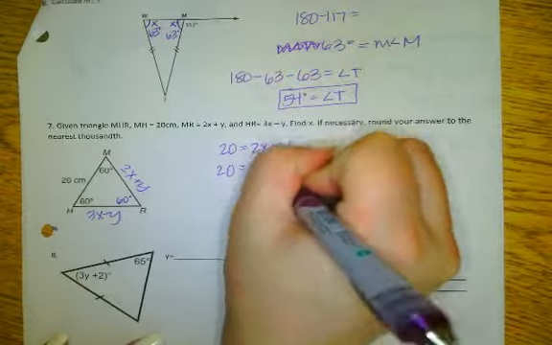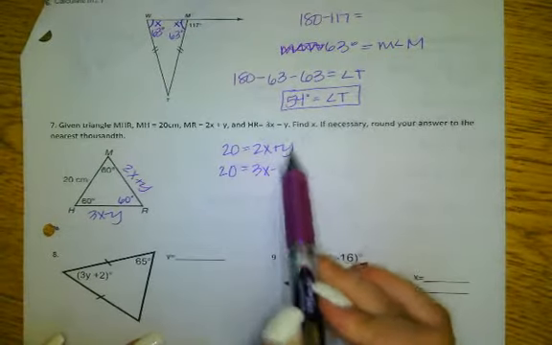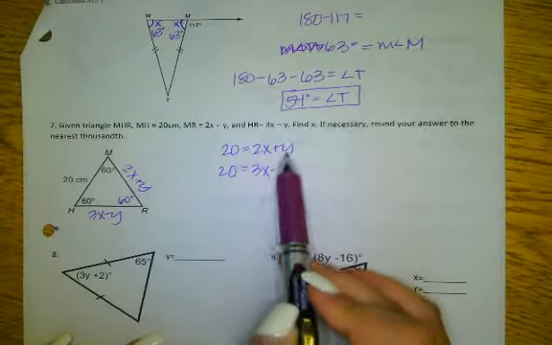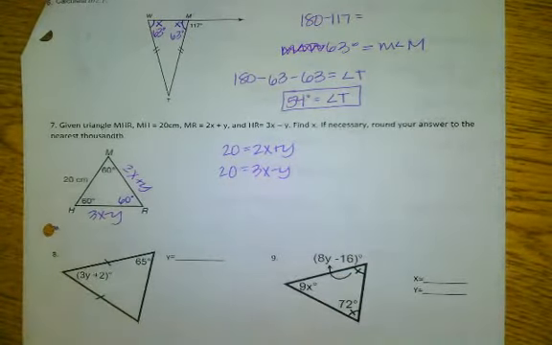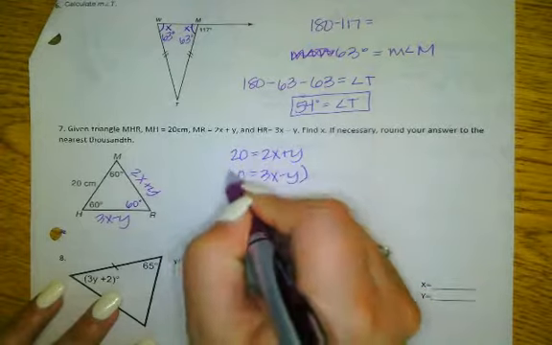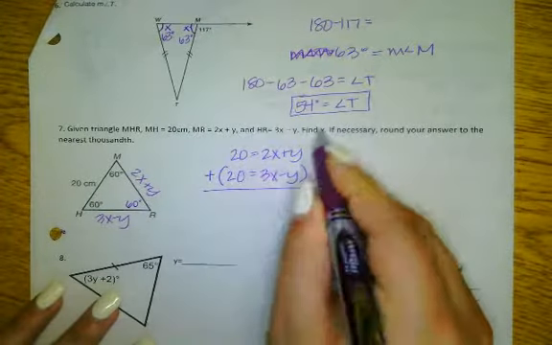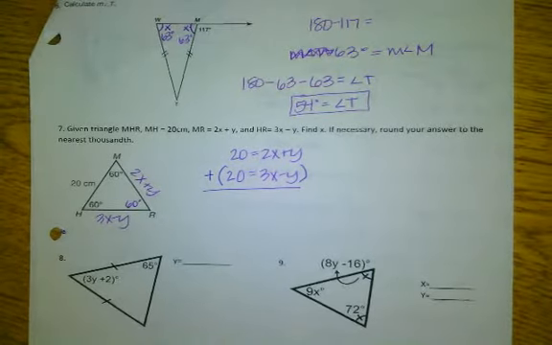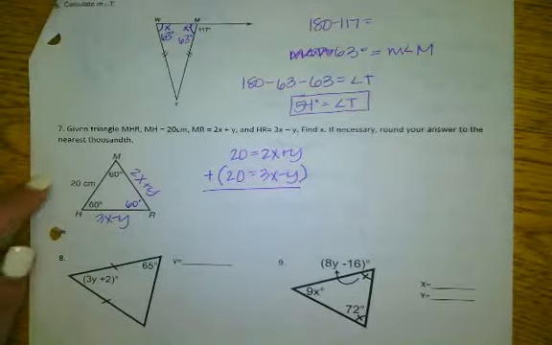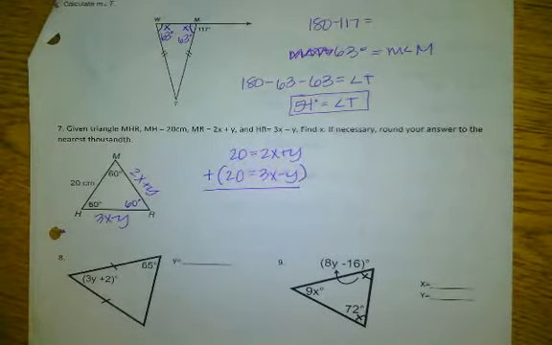You can solve for y in one of these and substitute in. You could solve for x and substitute in. You could use elimination by eliminating your y's and adding your two equations. It is up to you, but take a minute and solve for x and solve for y. After you finish 7, go ahead and try the rest of them as we wait for everybody else. Anytime you have two variables, you need more than one equation.